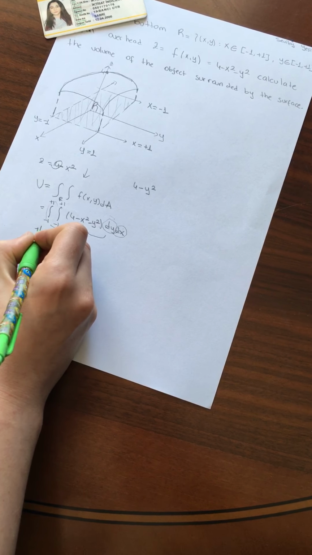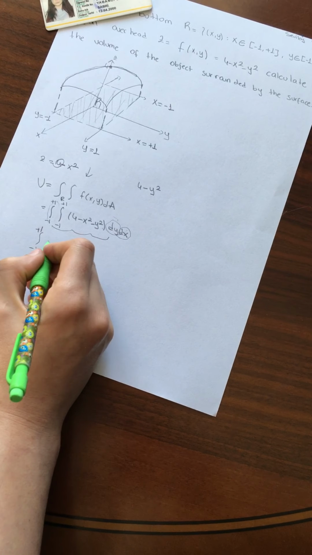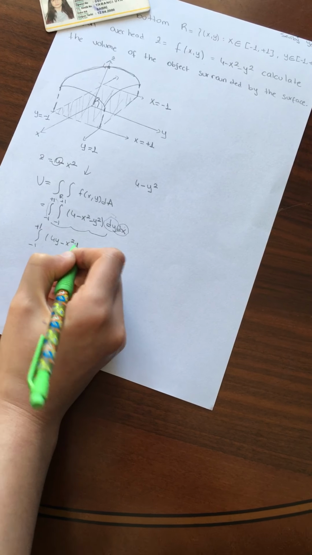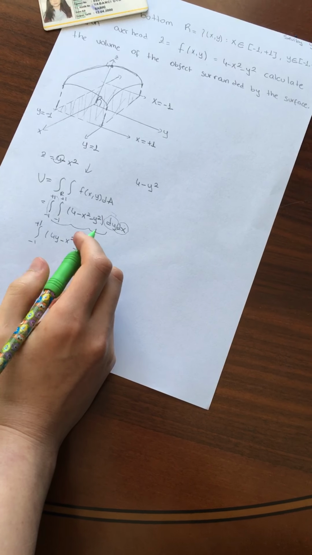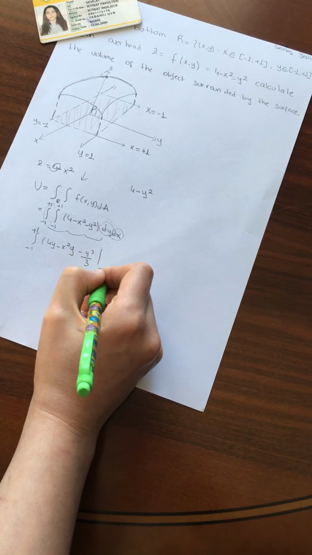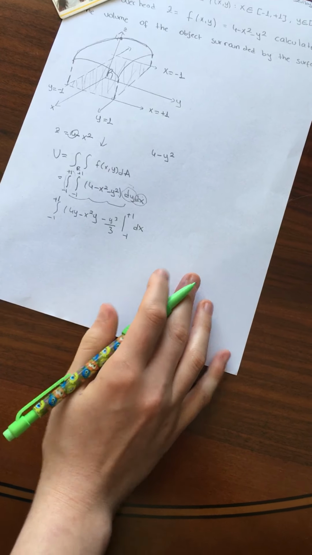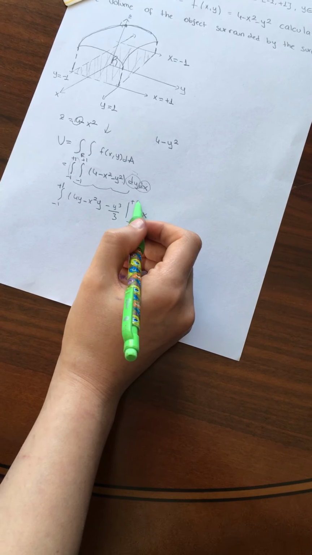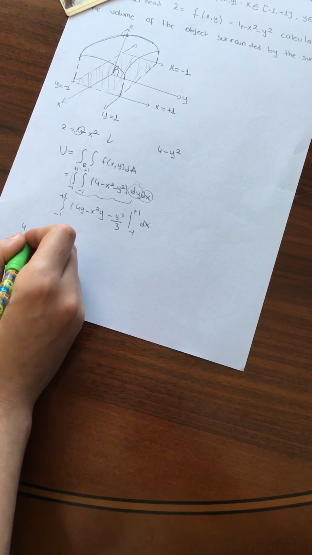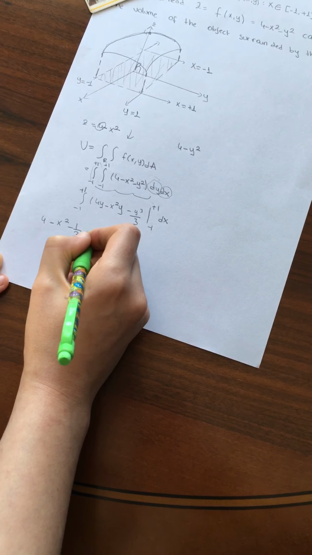From -1 to +1, for y the integral is x squared y. X squared is a fixed number for y. Firstly, I write the +1 inside of y. Minus.